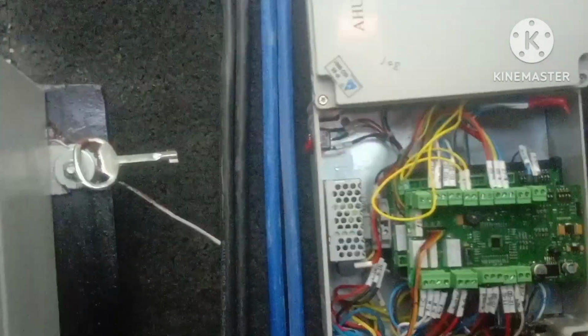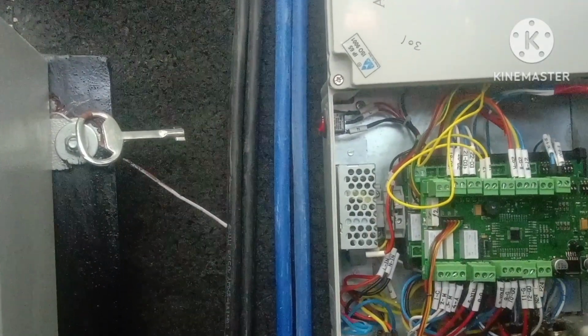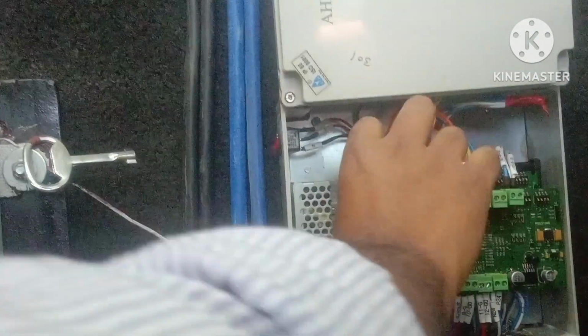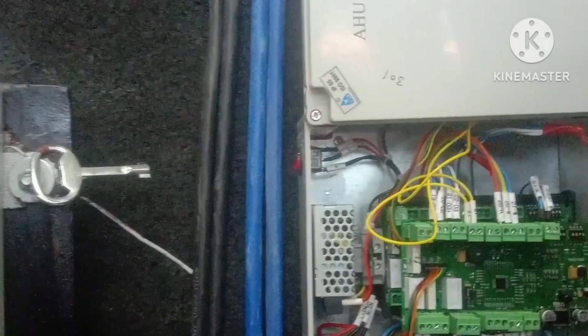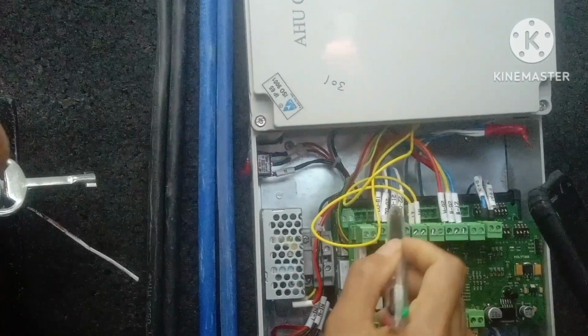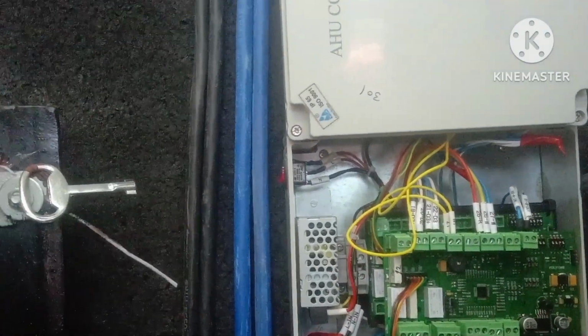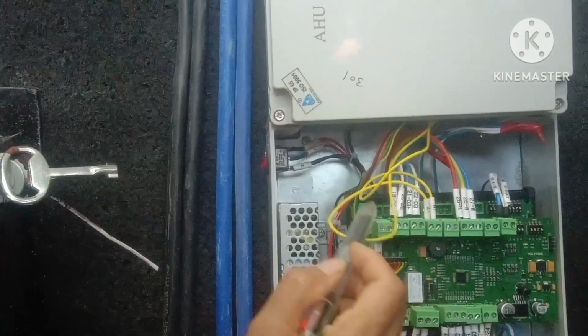And beside that there is the auto manual status, 17 and 18. And this one is 19 and 20. These 2. Where the fresh air temperature is, or return.